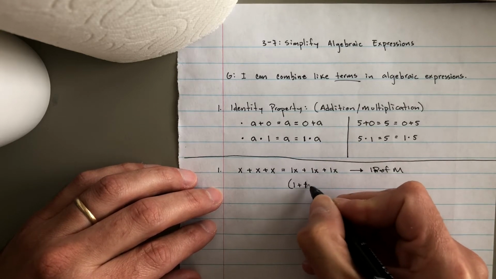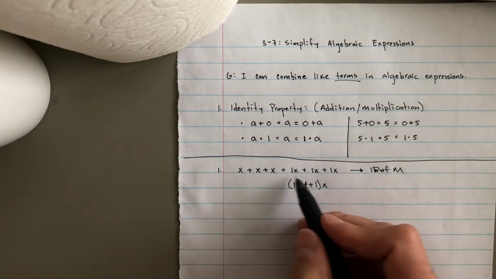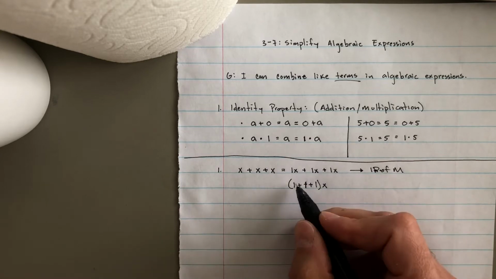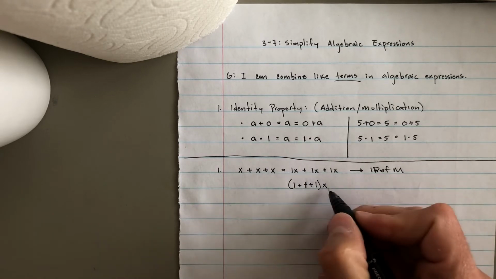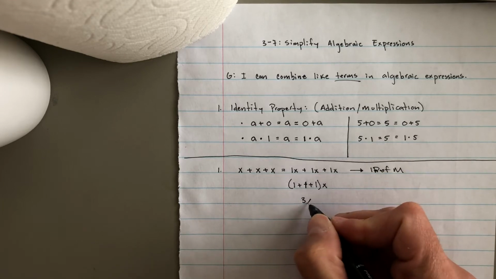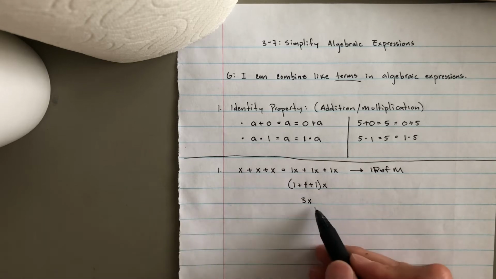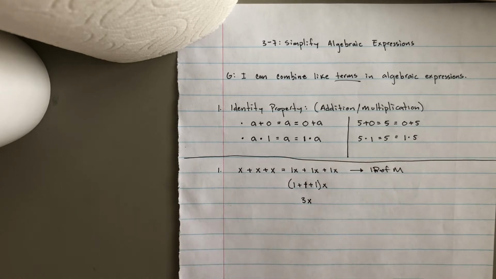Oops, that should be a 1. I'm sorry. They all have x in common. So I'm going to take out the x and just leave the 1s there. So I took out the x. I'm going to add these 1s together. I get 3, and then bring your x down. So x plus x plus x is 3x, although I'm sure you thought that already, right? 3 x's all added together is 3x.